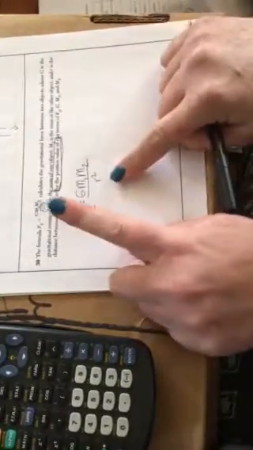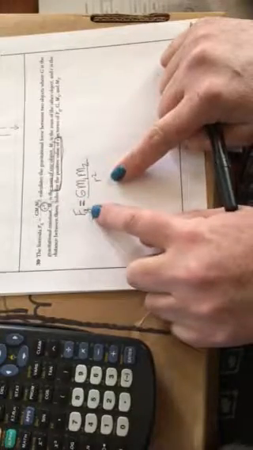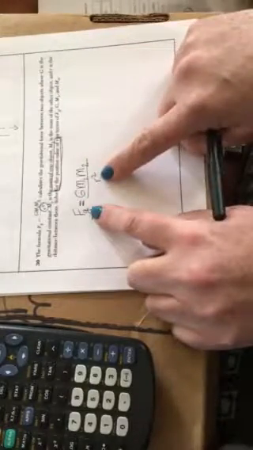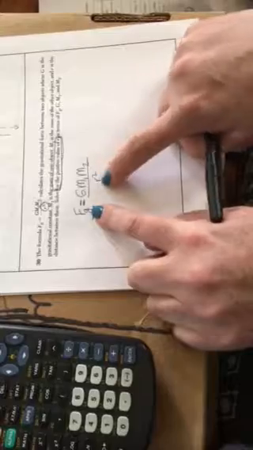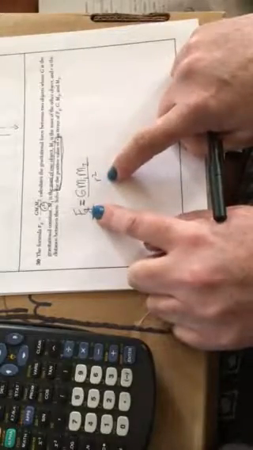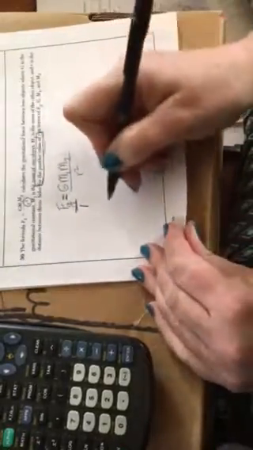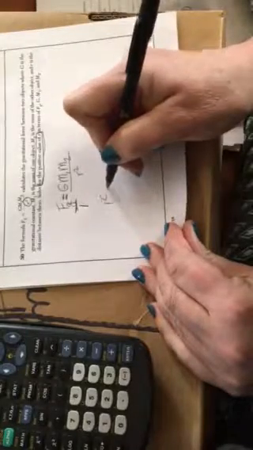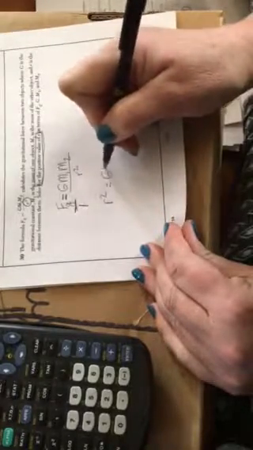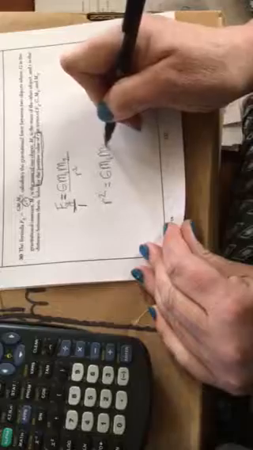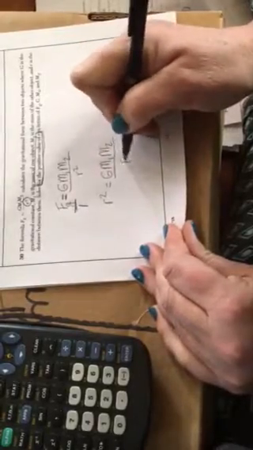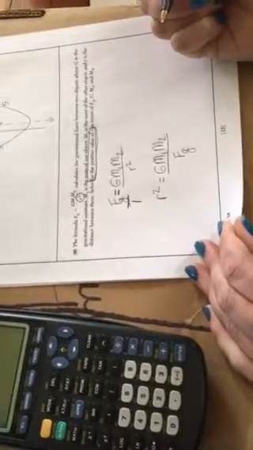If I were to divide both sides by that mess and multiply both sides by that mess, but just this here in the denominator, what essentially happens is these two trade places. That is totally legal. So I can write r squared equals G m1 m2 divided by F sub g. Slick trick, but it absolutely works.